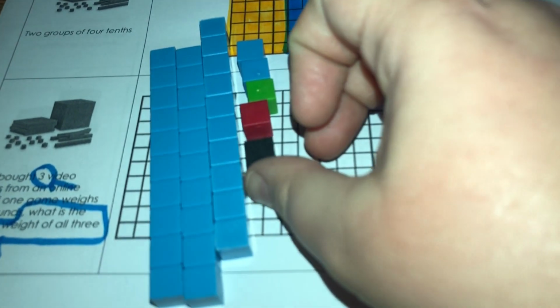How many groups of 35 hundredths is the problem asking for? Go back to the problem if you need help with that question. It's asking for 3 groups, because how many video games did he buy? He bought 3. Okay, so go ahead and put these aside.